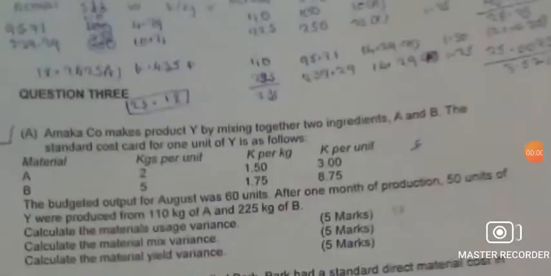So in this video we are looking at advanced variances, specifically material variances, as we can see in the question. So we'll go straight into a question to even understand these variances. A marker company makes product Y by mixing together two ingredients A and B. The standard cost card for 1 unit of Y is as follows.